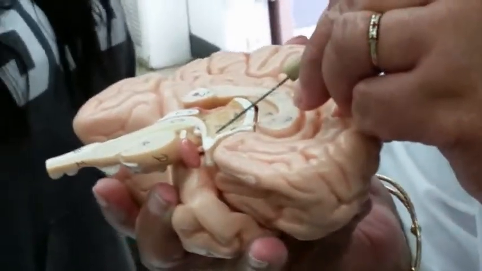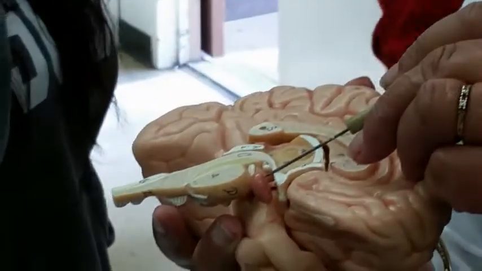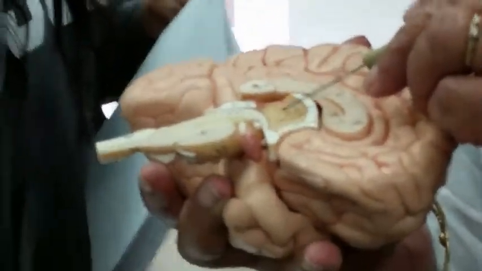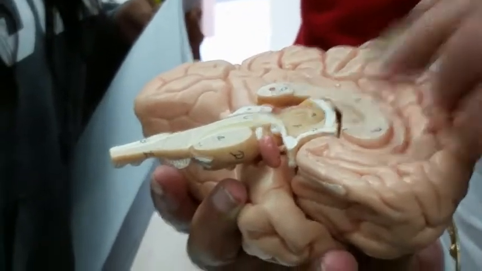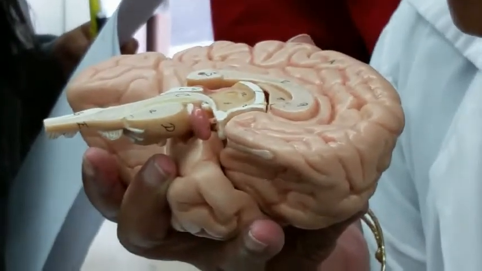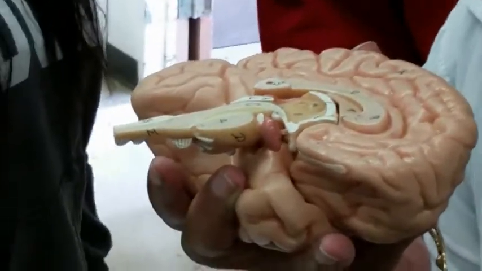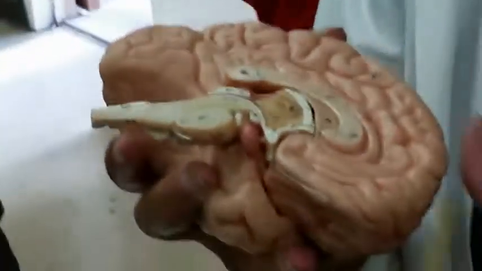Below the thalamus would be what? The hypothalamus. And this represents what? The pituitary gland. So look at the location. Thalamus, hypothalamus, pituitary gland. The pituitary gland that you studied in the lecture, where you have the anterior and posterior pituitary gland. Okay, so now some other things.